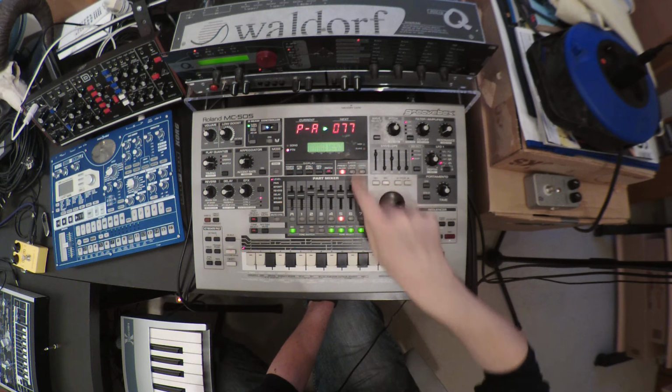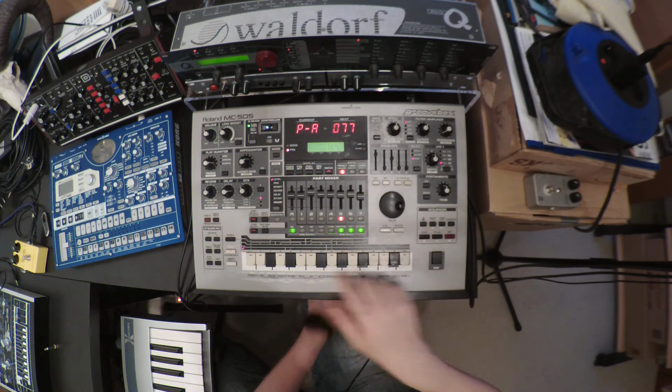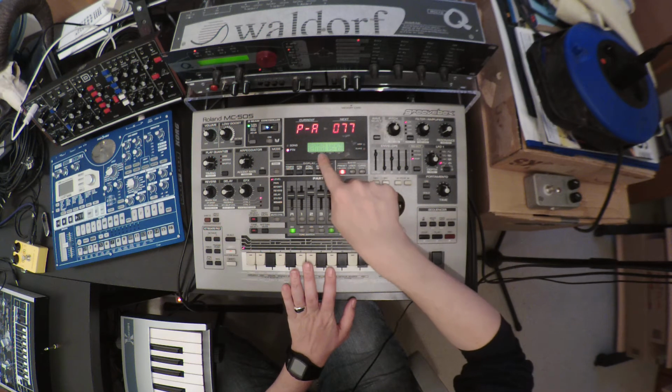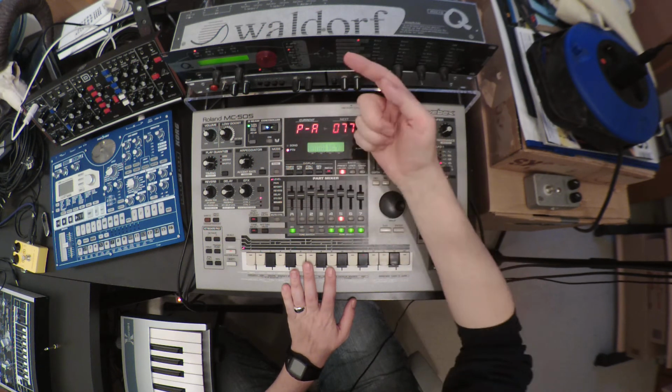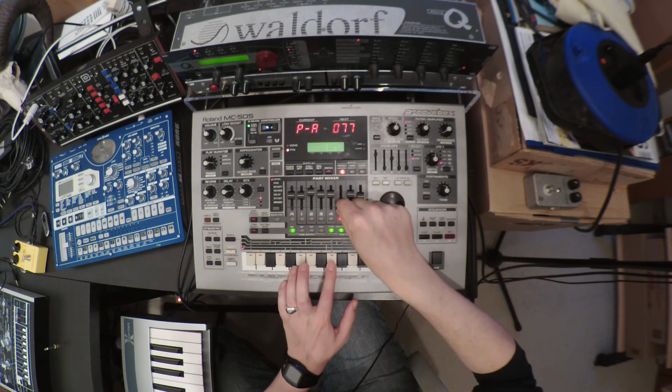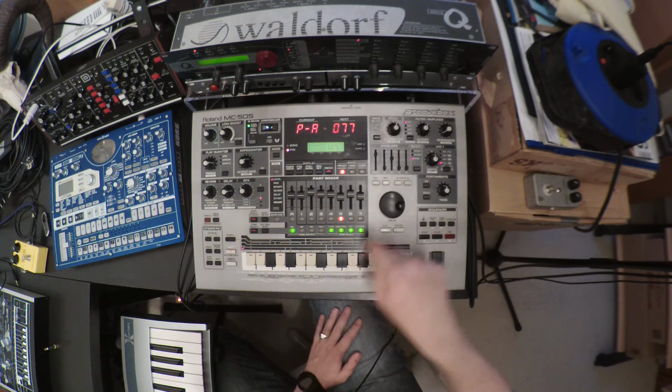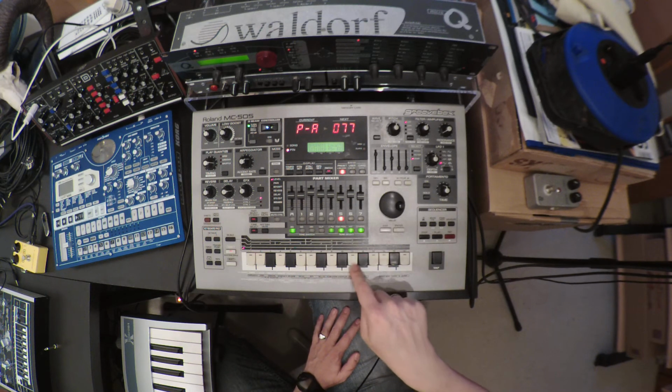So whatever is controlled locally on the 505 is now used only for the external device, not the internal device itself.